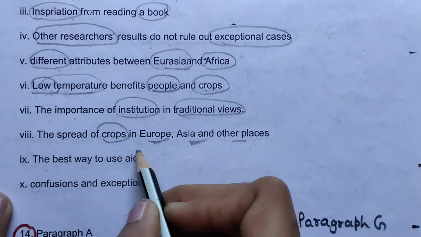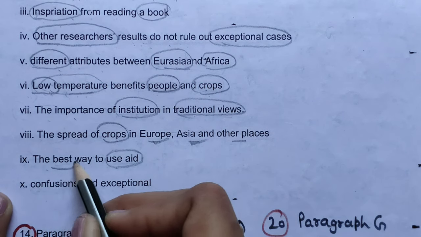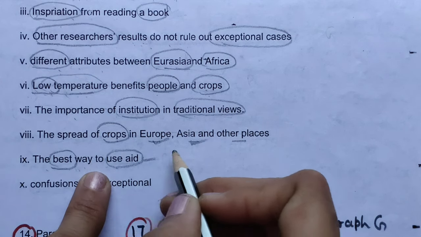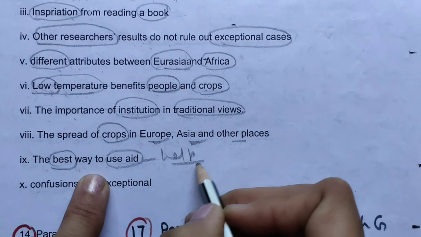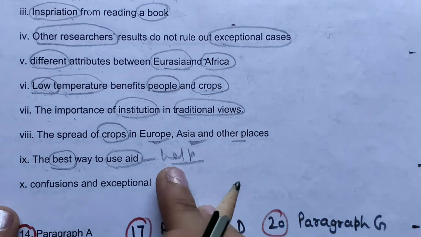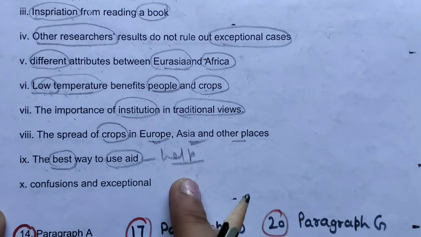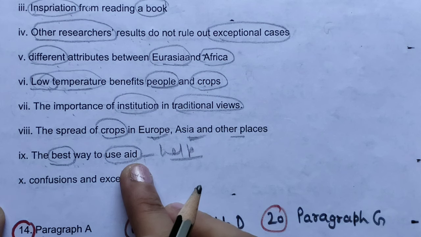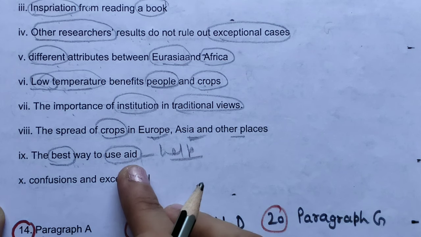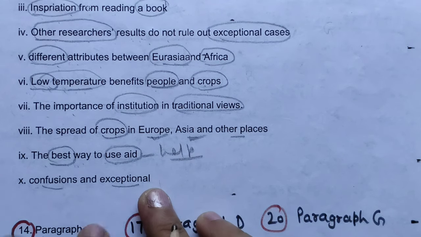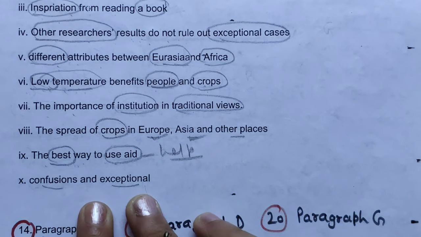The best way to use aid, the best method to use aid. Aid means help kind of thing. Financial help may be there. Many kinds of aid are there. So the United Nations is providing aid to many poor countries, developing countries also. Confusions and expectations, exceptionals. Okay, so these are the keywords.